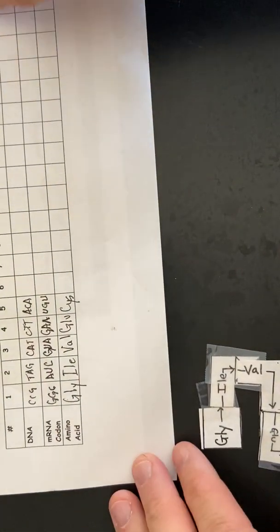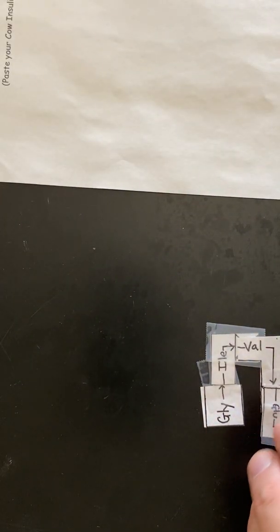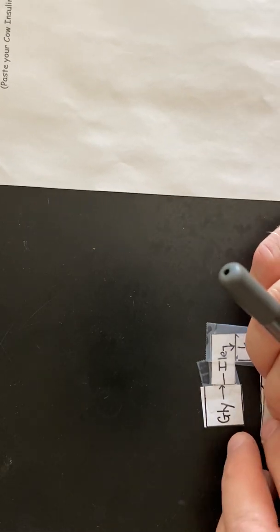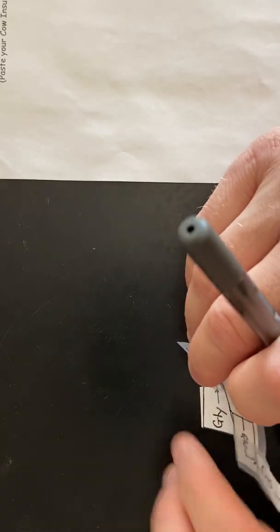Now, once you get this entire thing built, all 21 sequences, or triplets, or codons, whatever you want to call them, you're going to have something. Since we're doing the cow insulin, I'm going to pick all this up, hopefully not tearing it apart. Here we go. So let's pretend the entire thing is built.